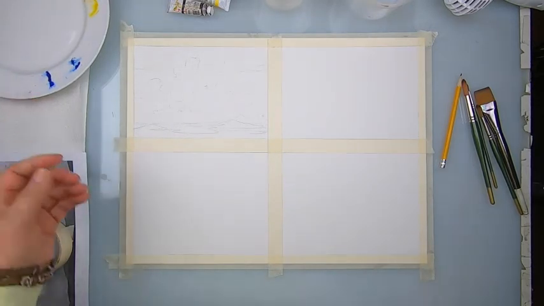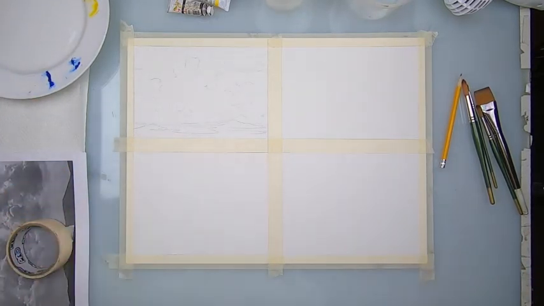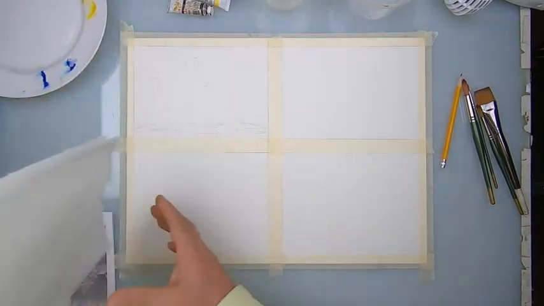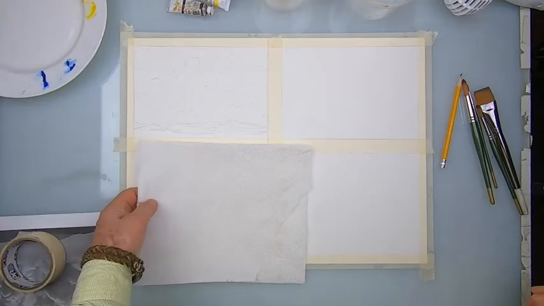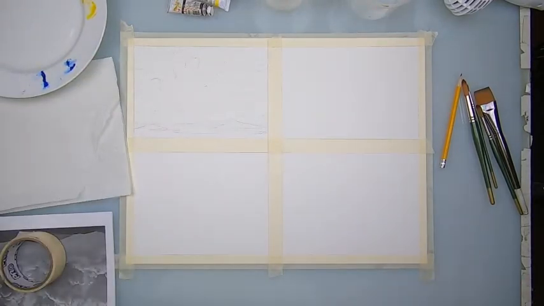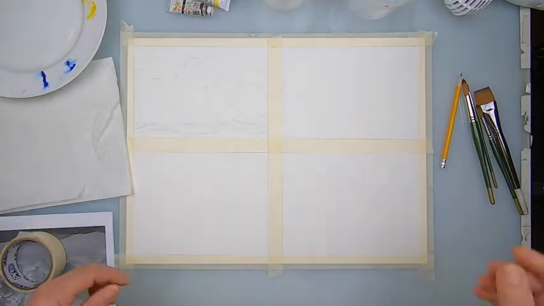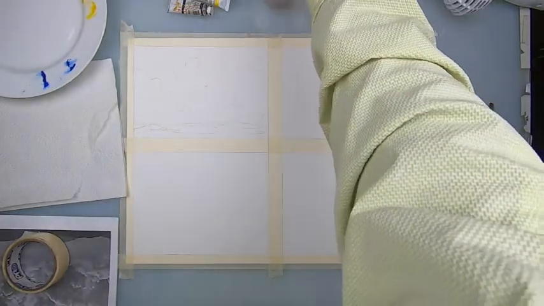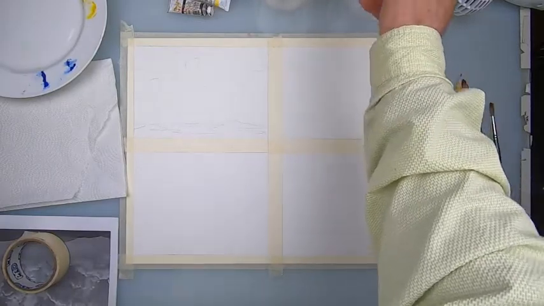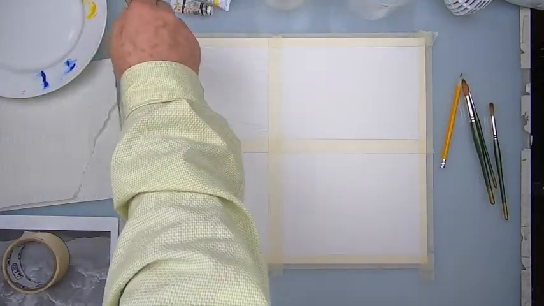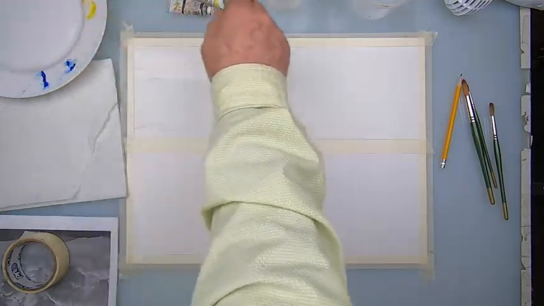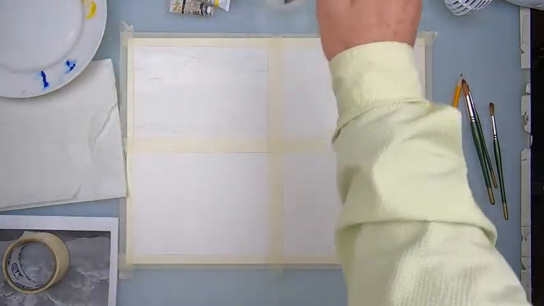What I want to do is first wet down the area. And I'm going to use the large brush with the water. I got nice clean water, and I'm going to spread a nice even amount of water.